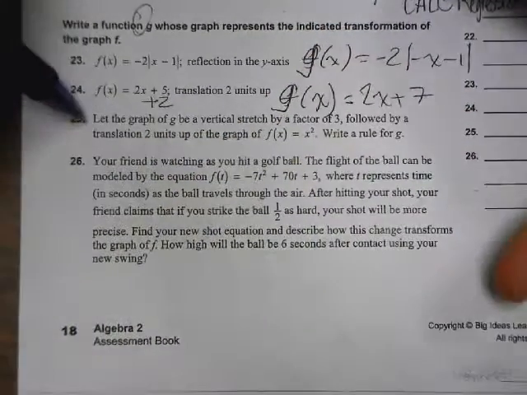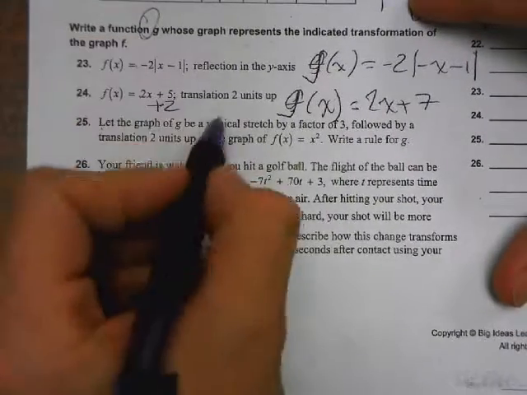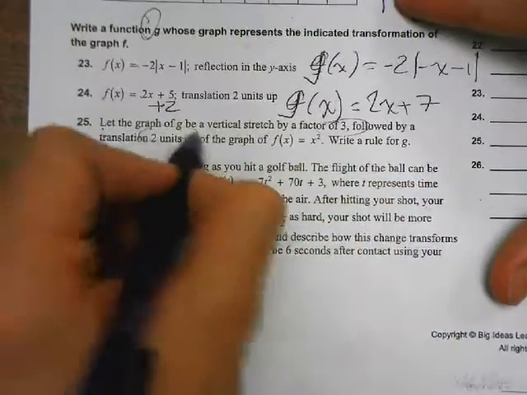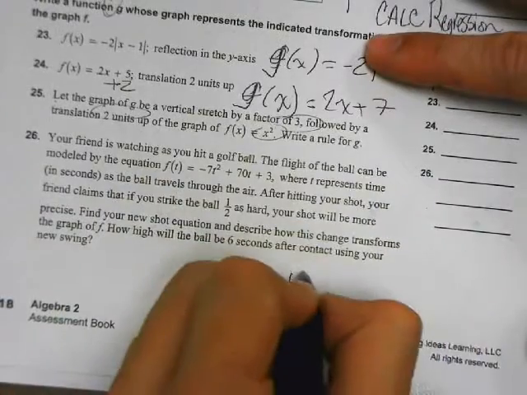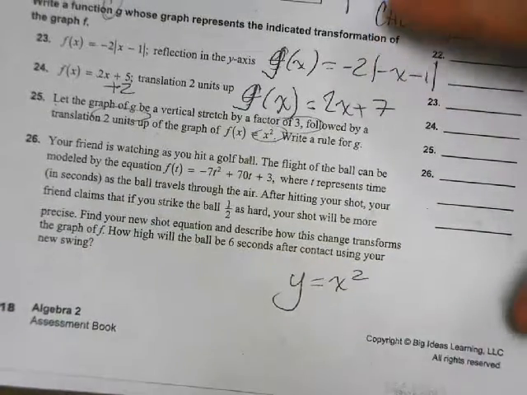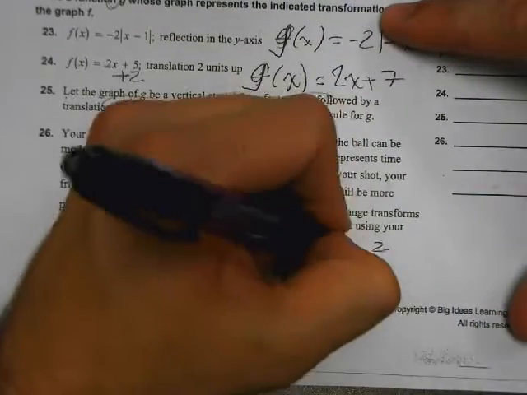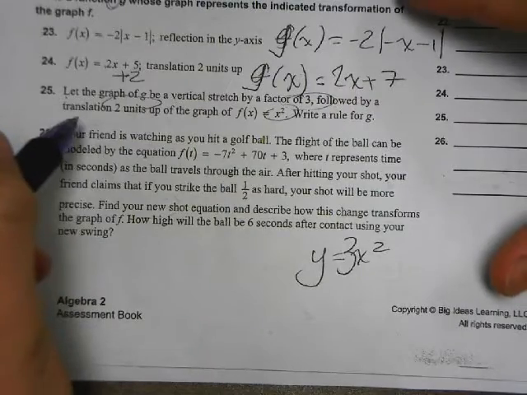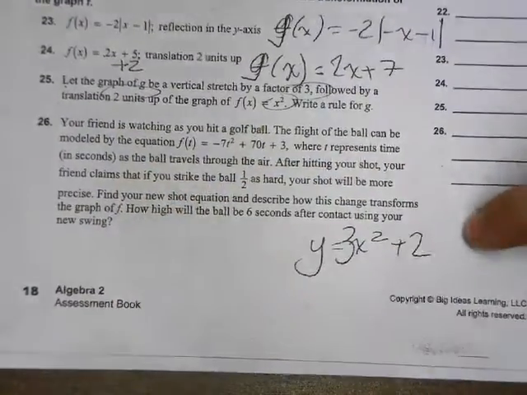We're going to do a graph. It's a vertical stretch by a factor of 3, translation 2 units up of x squared. So we're going to start with y equals x squared. We're going to do a vertical stretch by a factor of 3, so that means 3 has to be outside of the grouping. And then we also need to move it 2 units up. So again, we're going to put a plus 2 out here that's 2 units up.